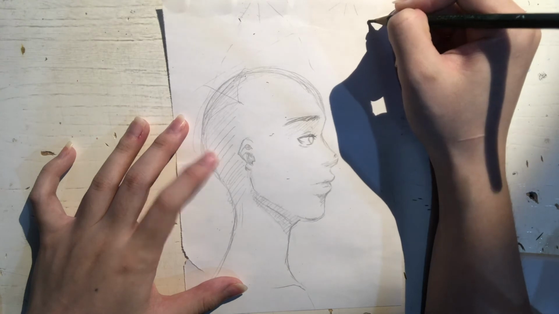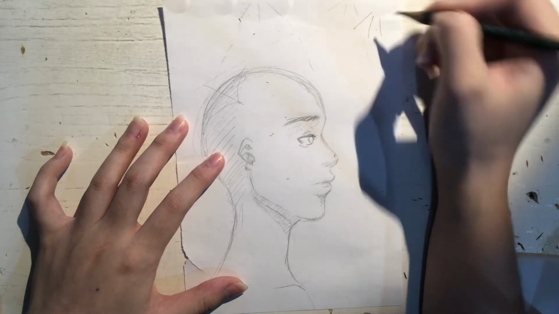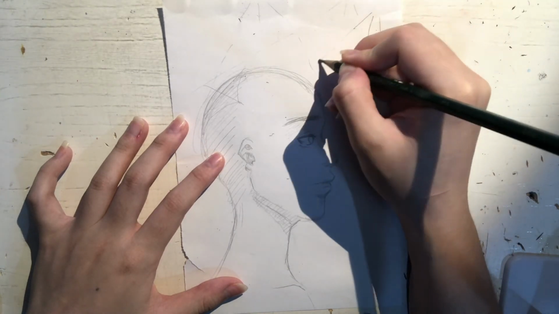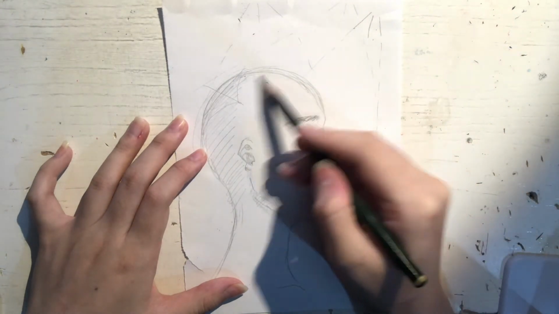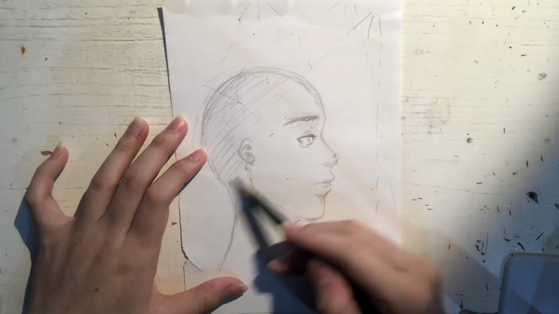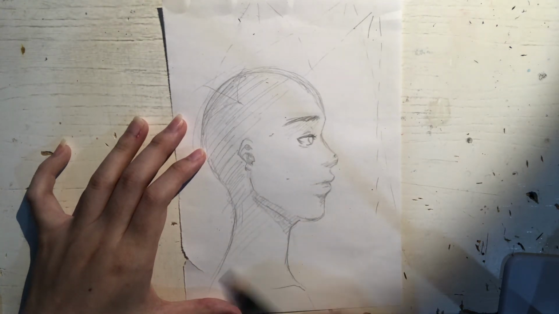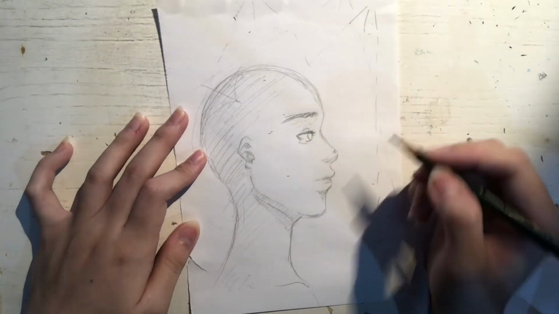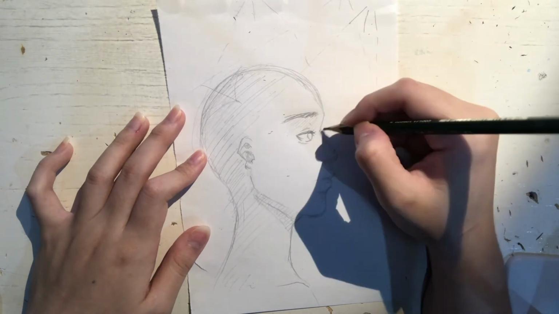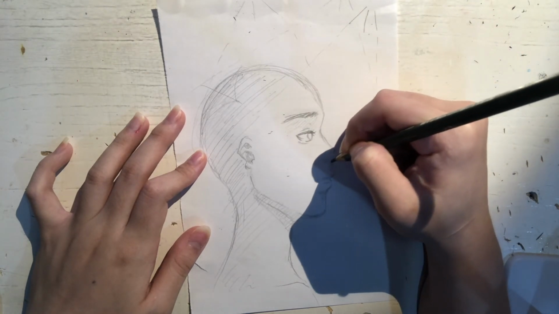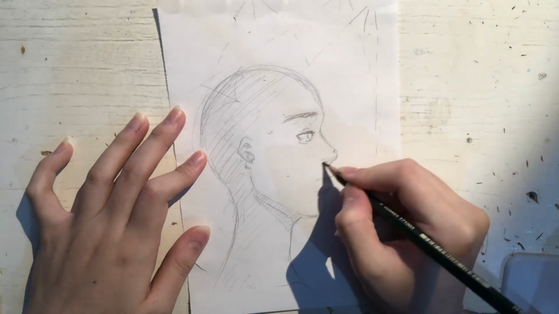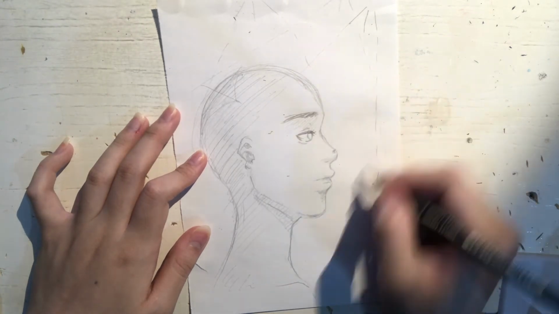So let's say the light is over here. Then the light focuses mainly here, and the rest can be shades. And the light closer to it will be a lot lighter, and there will be a shine to it.